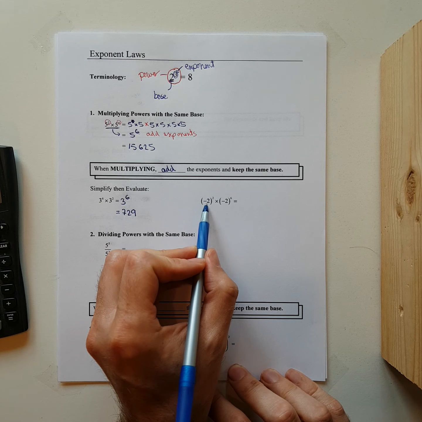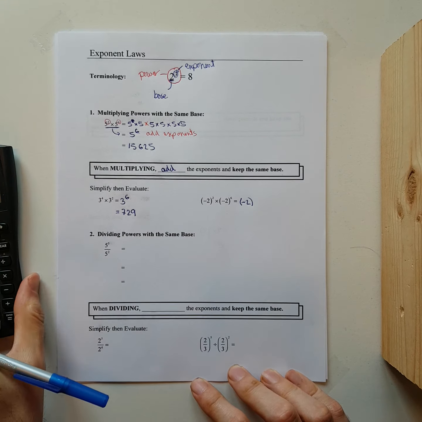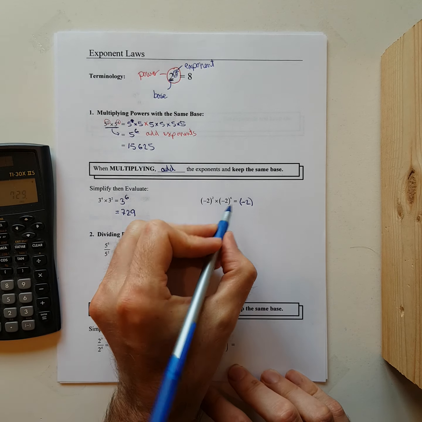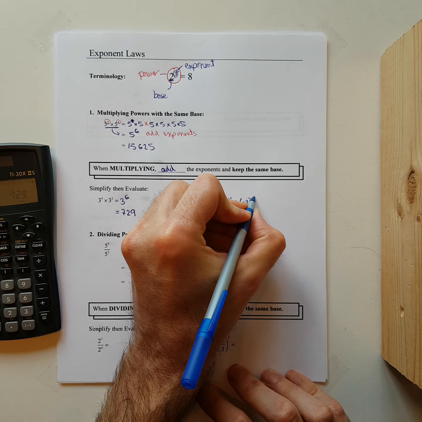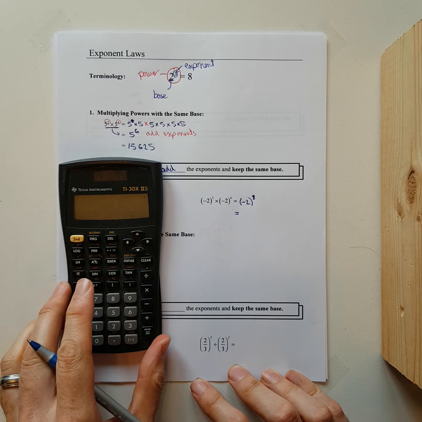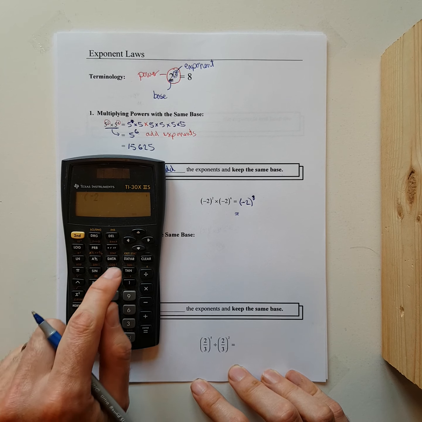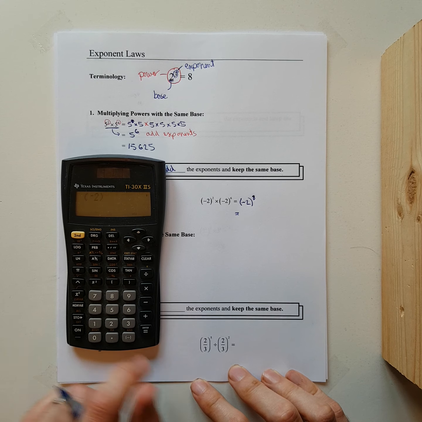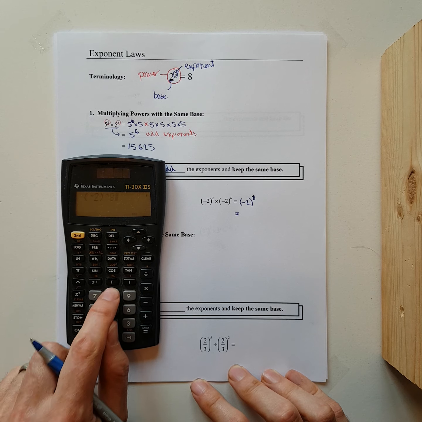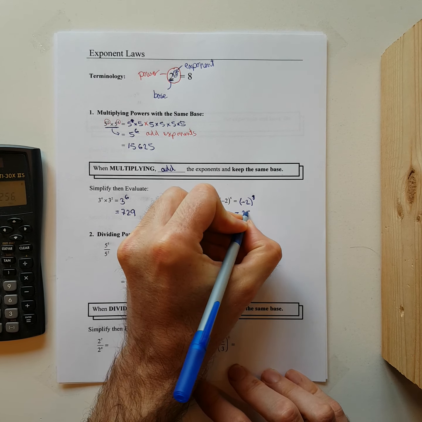Same thing here. I could simplify. I leave that base number the same. It's a negative. That's fine. And I can then add the exponents very quickly. 2 plus 6 gives me an exponent of 8. And then I can come to my calculator. And if you remember from the last lesson, I said those brackets are important. So I'm going to make sure I type those in there. I have a base of negative 2. And I'm going to use the brackets to the exponent 8 equals, and it tells me my answer is 256.